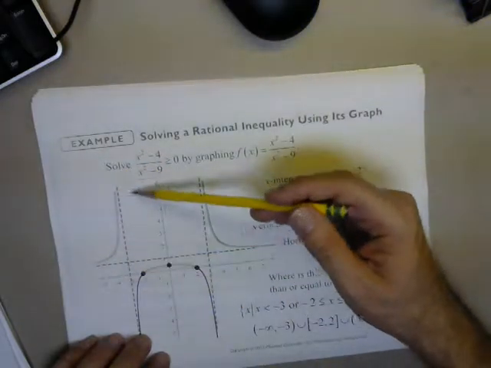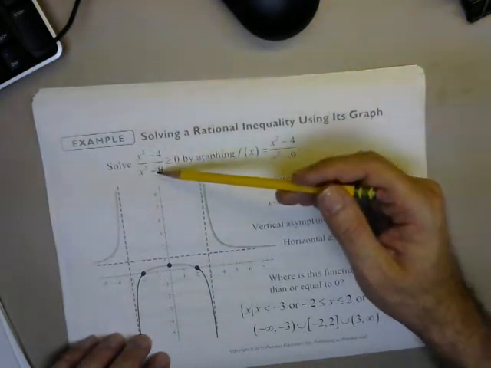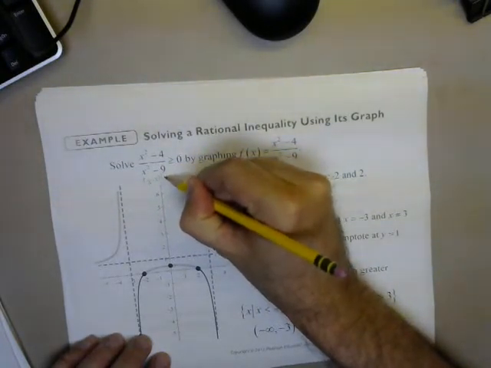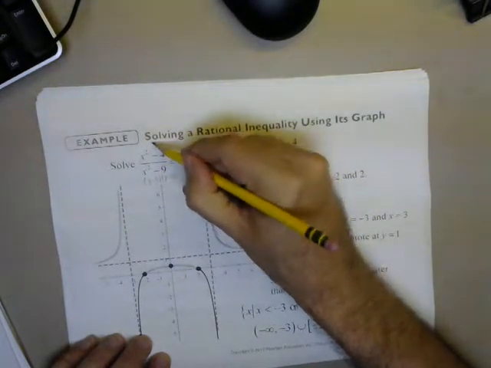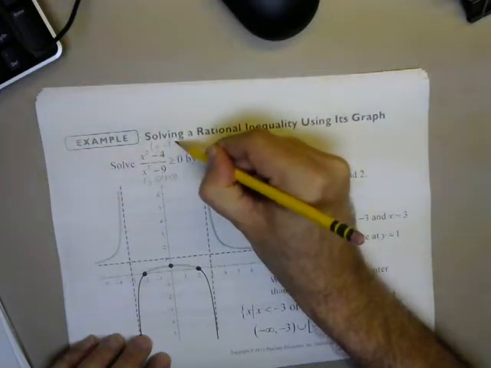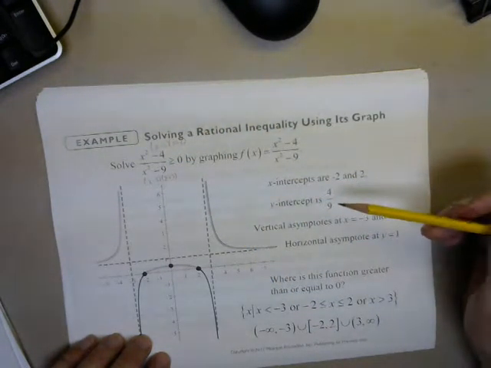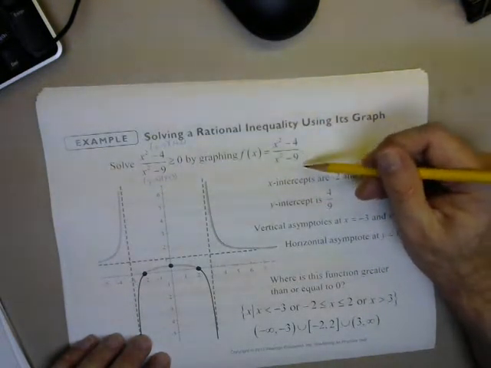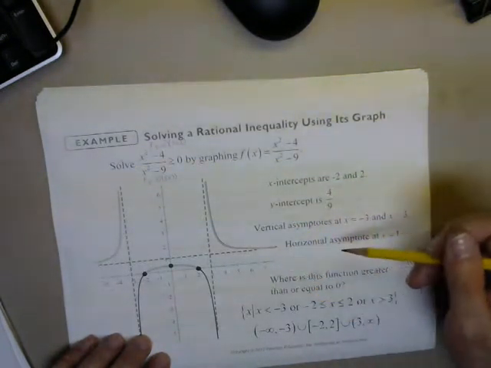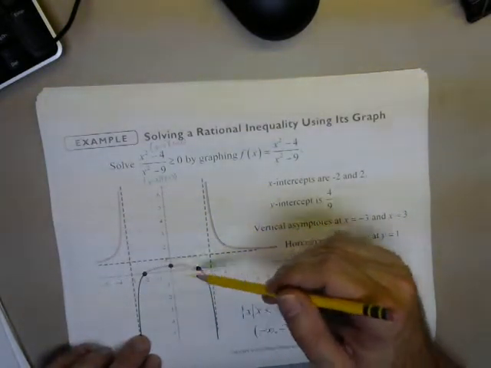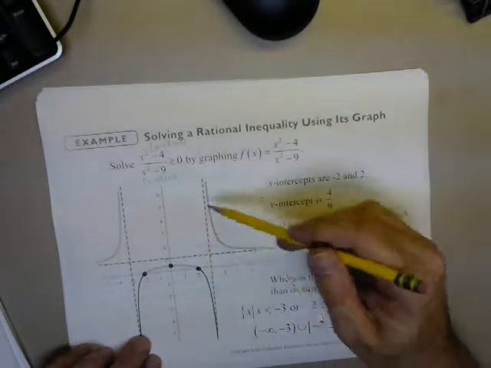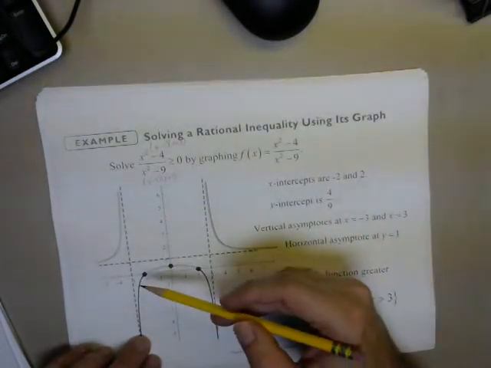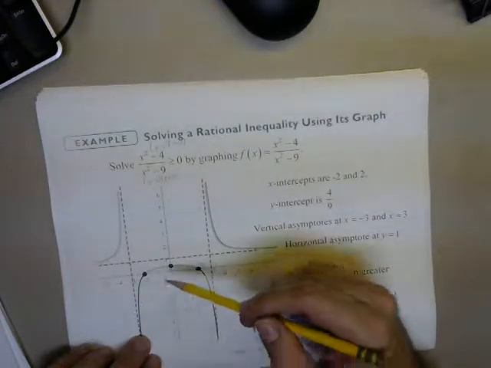But you'll have a vertical asymptote at 3 and negative 3, because if you factor the bottom, it'll factor into x minus 3, x plus 3. If you factor the top, it'll factor into x minus 2, x plus 2. So you'll have x-intercepts then at negative 2 and 2. And then the y-intercept will be when x is 0, which will give you a positive 4/9. And then you can just do a sign chart to see when the height of the function is above the x-axis or below the x-axis. Look at the horizontal asymptote, which in this case really doesn't matter, right? You're basically just trying to figure out where the graph of the function is greater than 0.